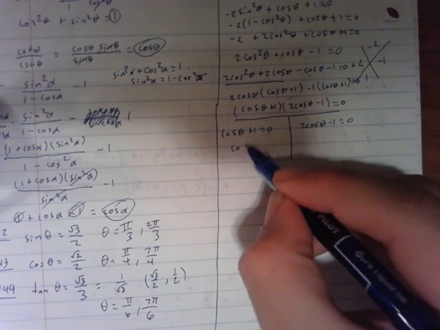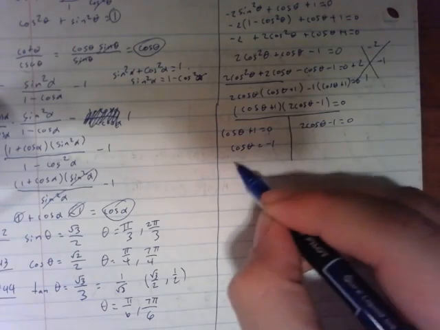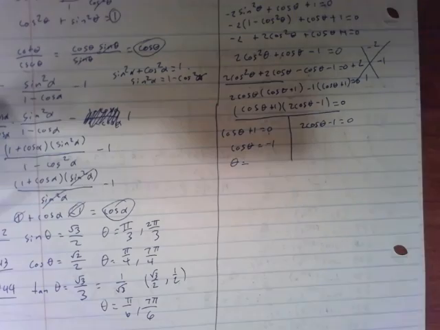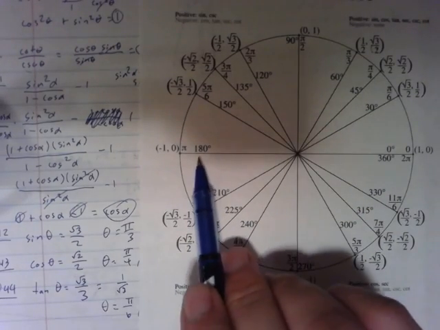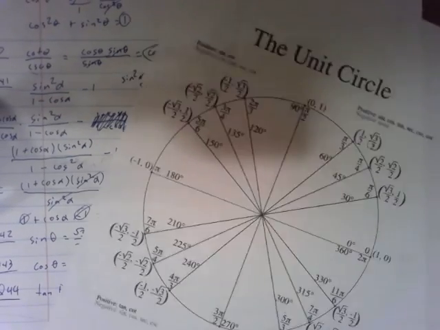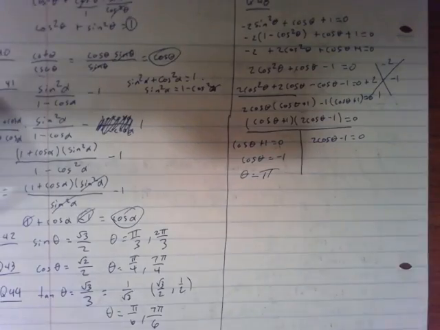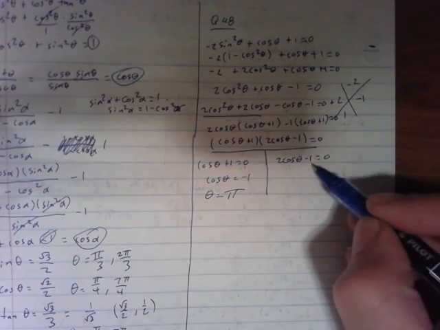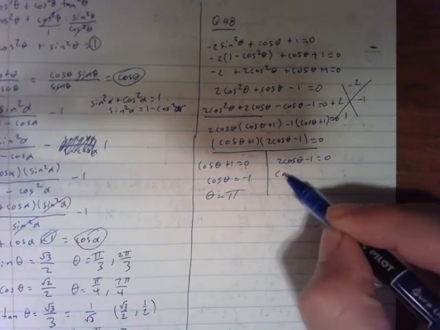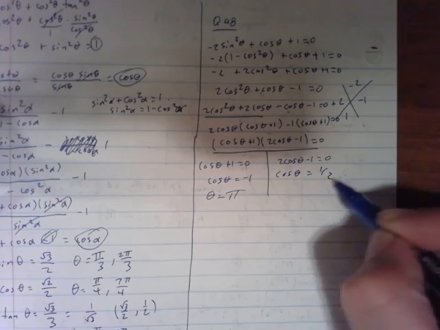On this side we get cosine theta equals -1. So theta equals, well, when does cosine of theta equal -1? It happens only when theta is pi. Right here, x is -1. So theta equals pi here. And then on this side, add 1, divide by 2. So cosine of theta equals 1/2.